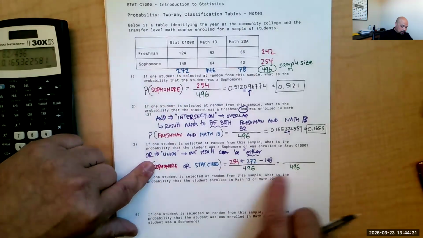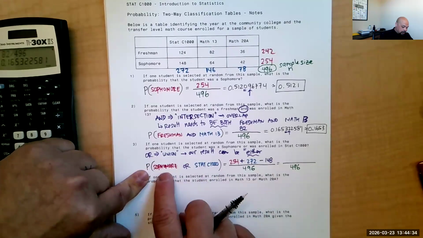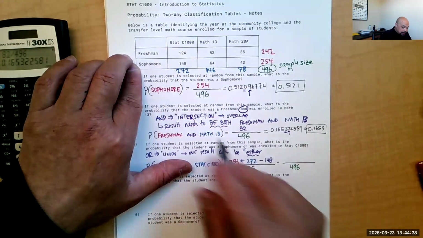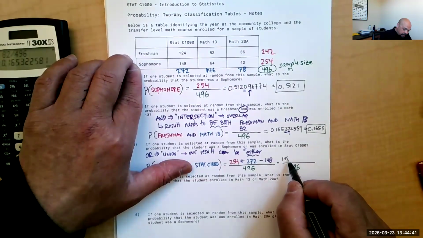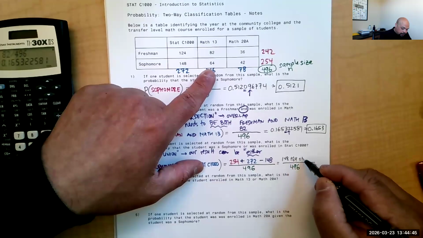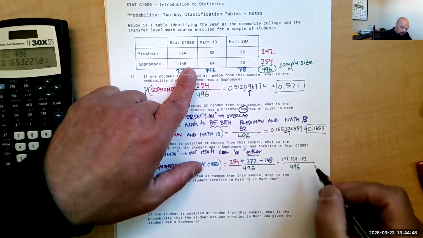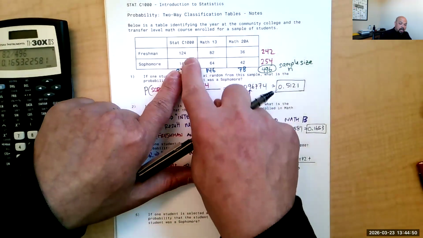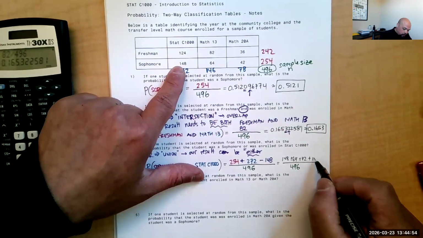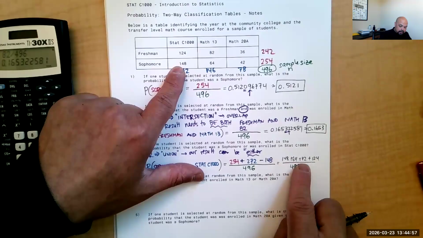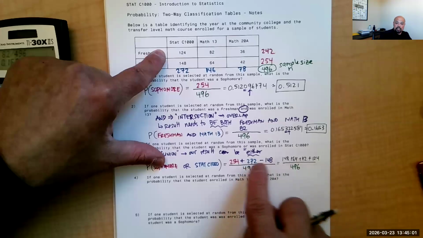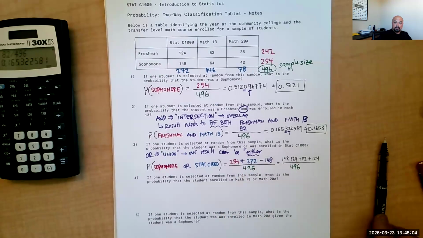From our table, taking those values that are either sophomore or taking STAT C1000, we can build up again: there's 148, 64, plus 42, those students that are sophomores, and then also add this other value in STAT C1000, that 124. So here are our sophomores, here are those extra freshmen that are taking stats. And those two quantities should give us the same result.